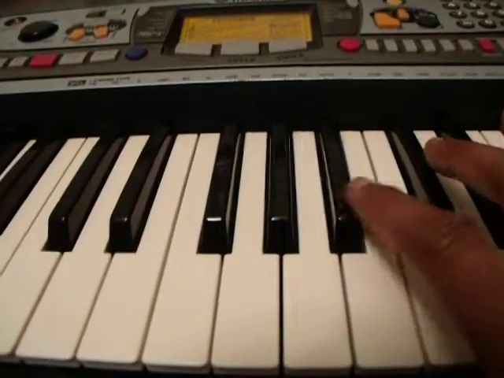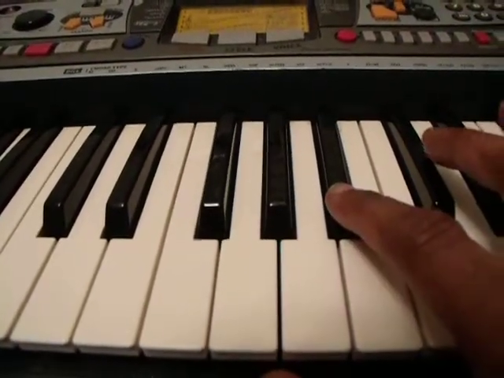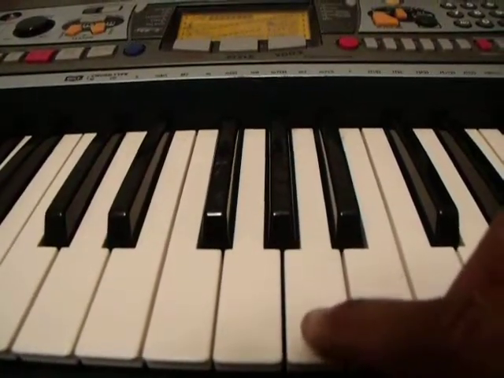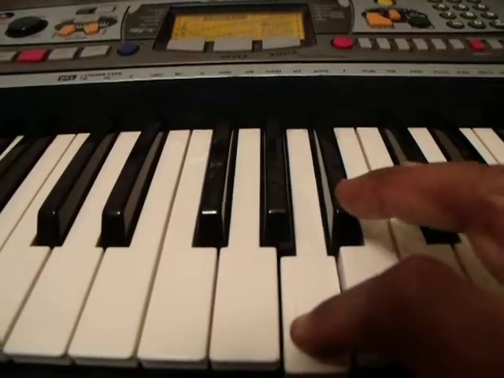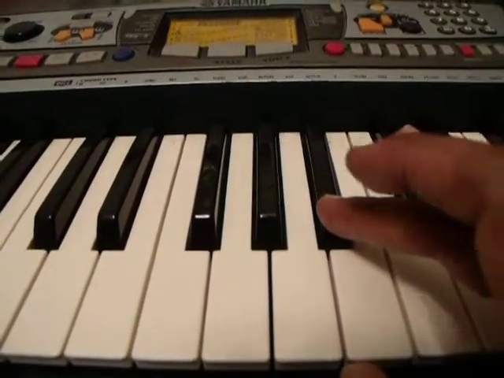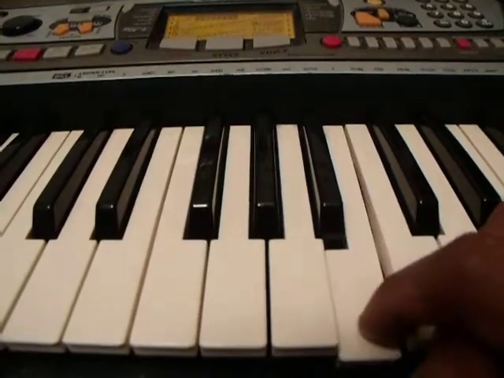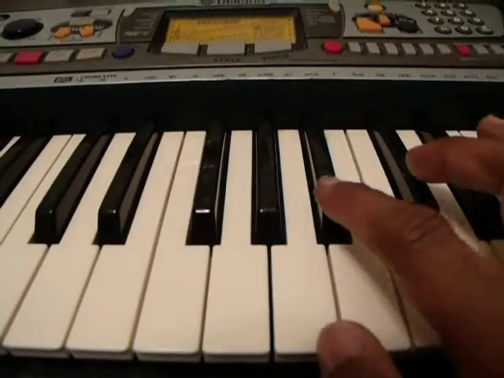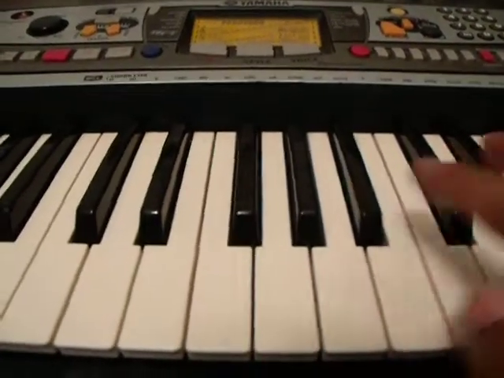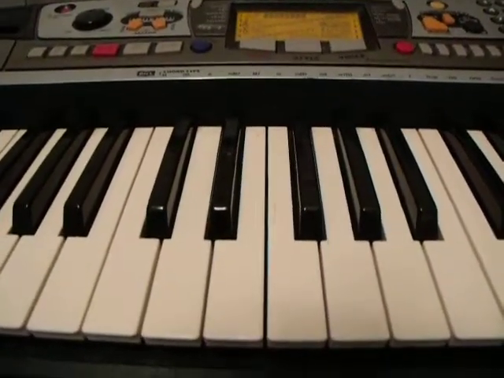Now, the last one we didn't do was this note right here. Approaching it from A going up, that would be A sharp, and going down from the B, that would be B flat. Okay, and there are some nice charts.